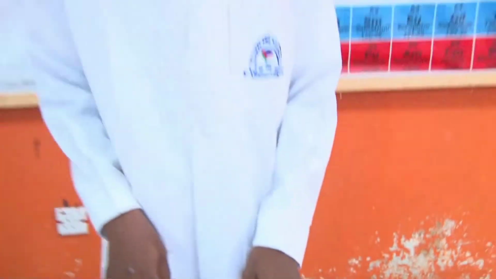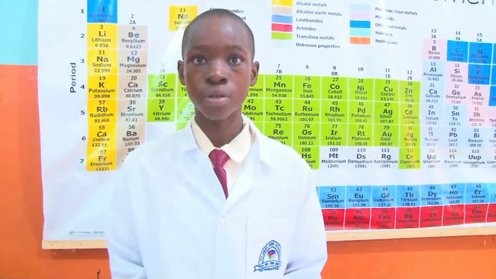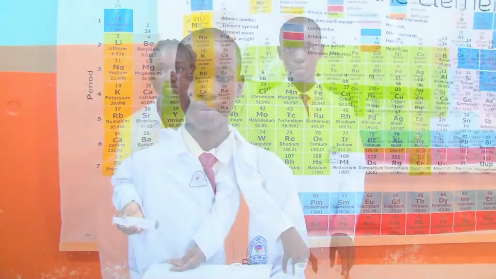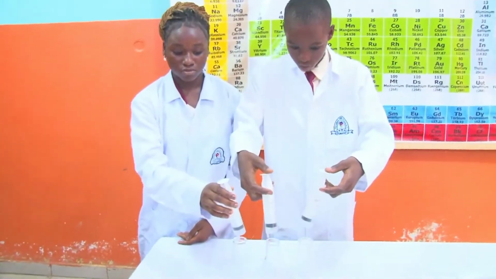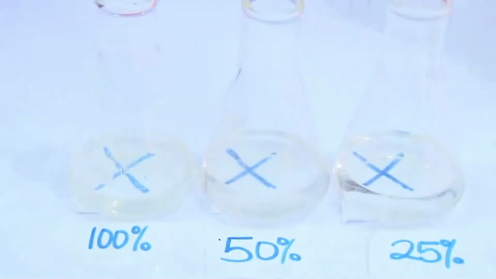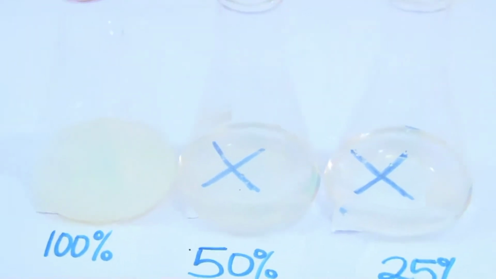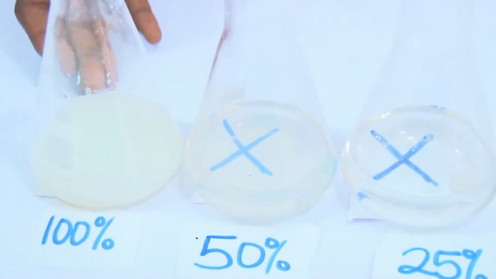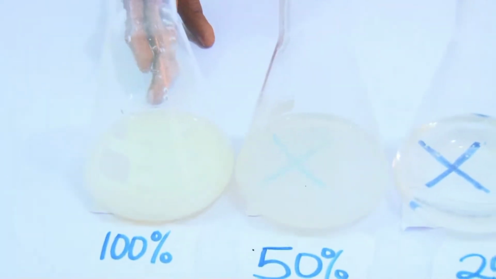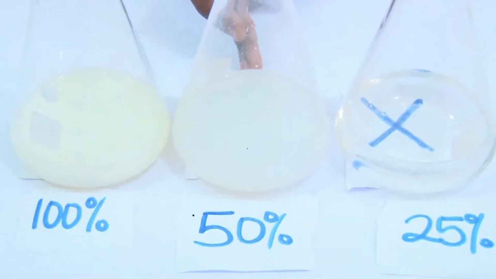And what you do next is that you simultaneously transfer the acid into the 3 conical flasks containing sodium thiosulfate and watch as the reaction occurs. So we have this. Now we see that the conical flask with the highest percentage is precipitating faster, followed by that of 50%.